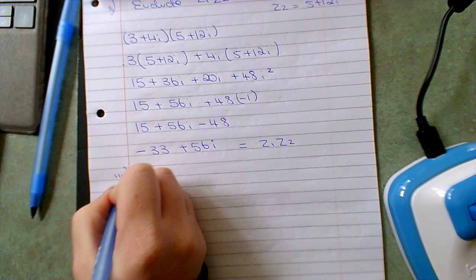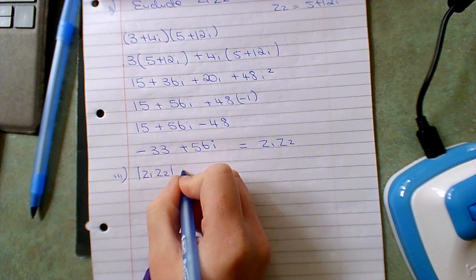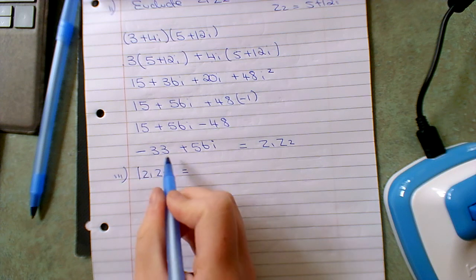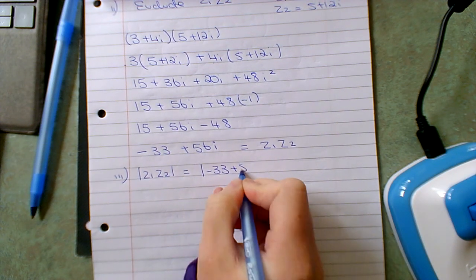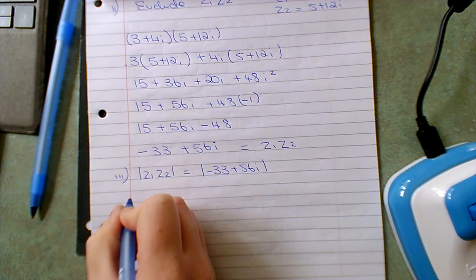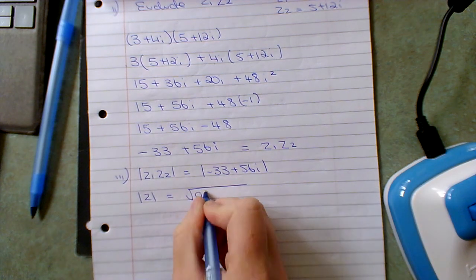The next part asks me for the modulus of z1 z2, and we've just found out that z1 z2 is minus 33 plus 56i, and my modulus formula is the modulus of z is equal to the square root of a squared plus b squared.